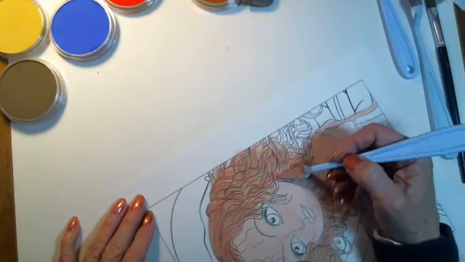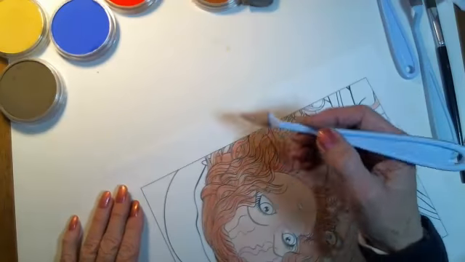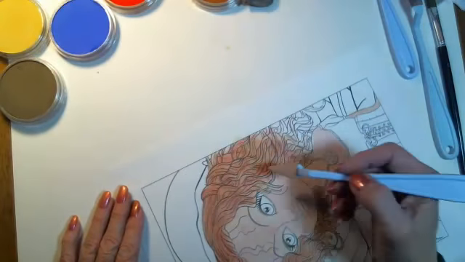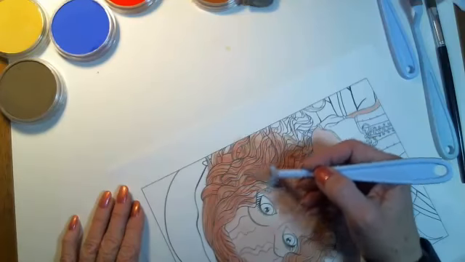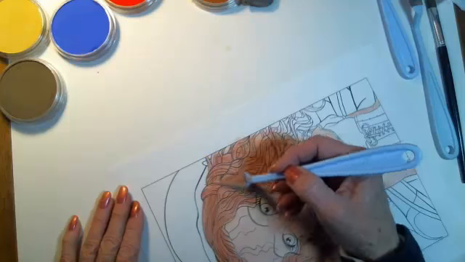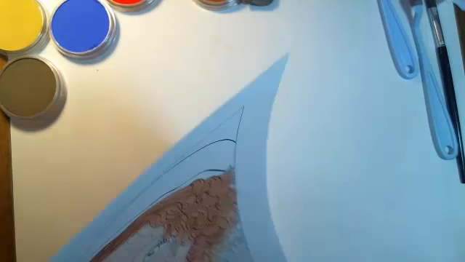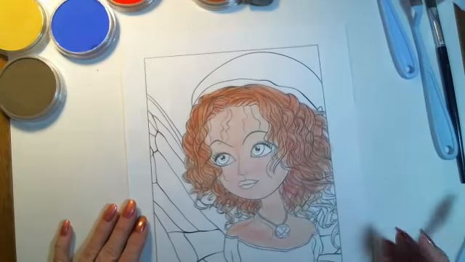I'm not sure it's great for you guys, but it's really good for me. And remember, it's just a base coat. We'll get the rest of it down later.